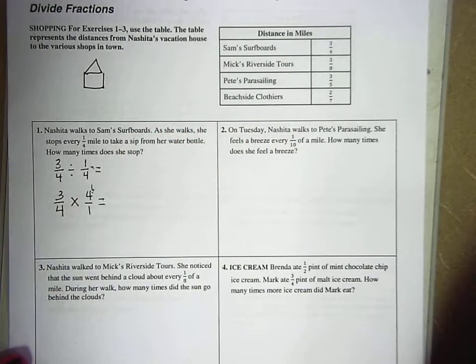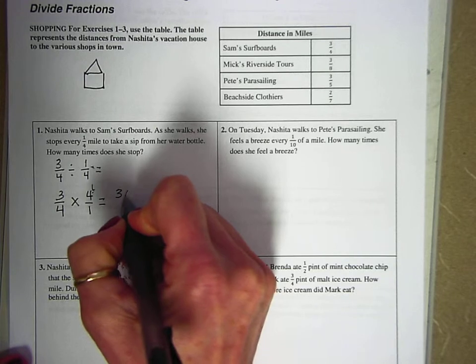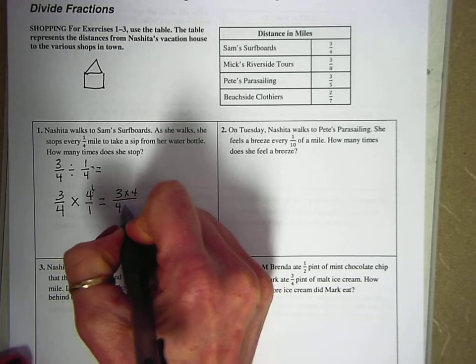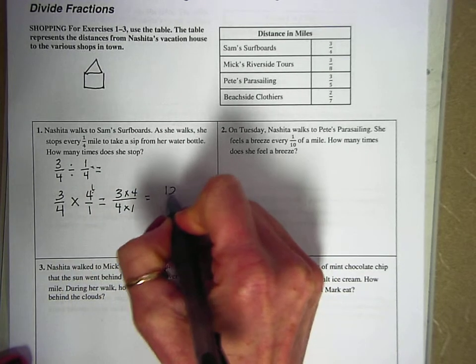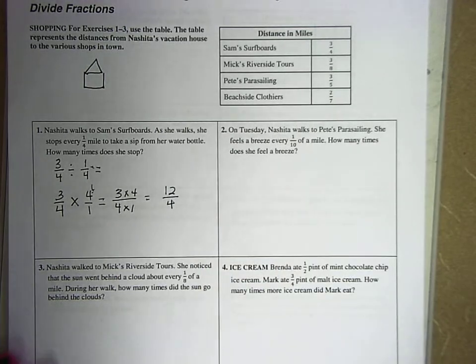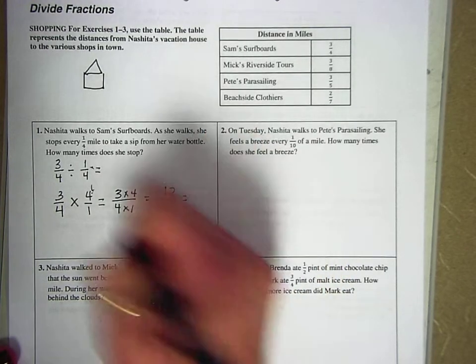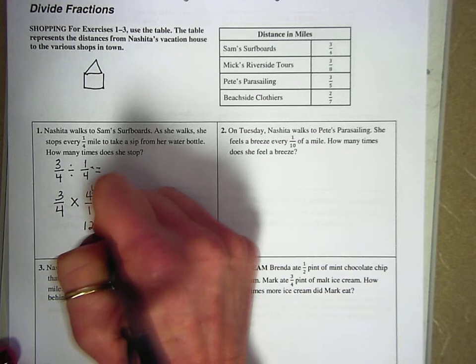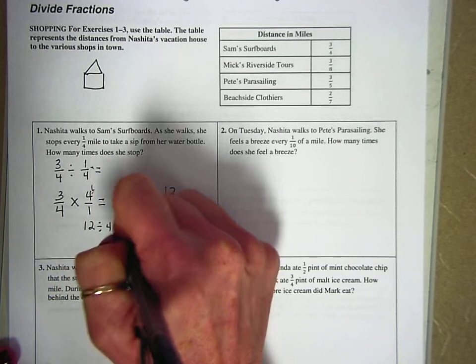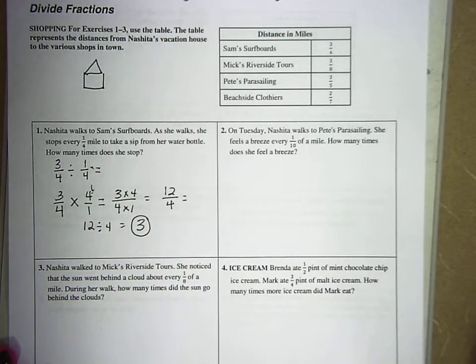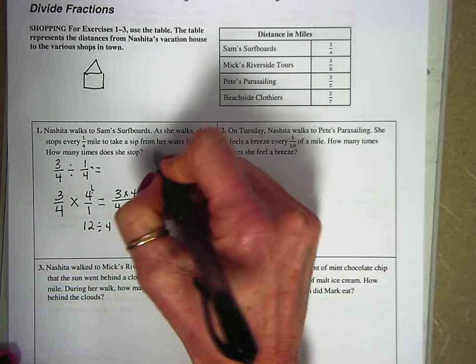And then you simply multiply your top numbers and your bottom numbers, and you get 12/4. It's improper, and I want you to change it to mixed, or in this case, you have a whole number answer. So 12 divided by 4 is 3.